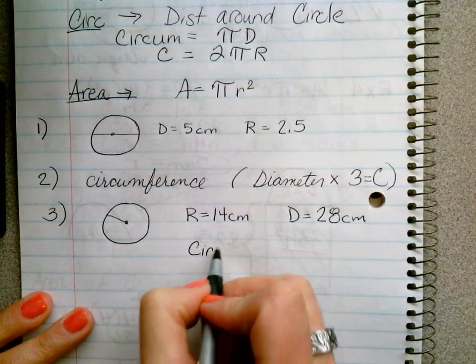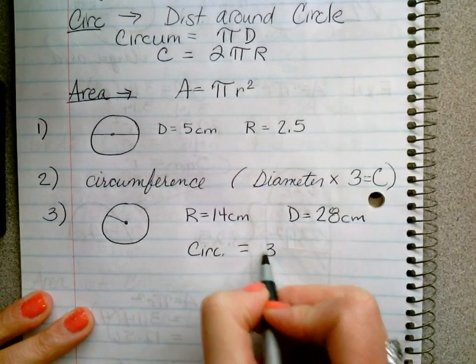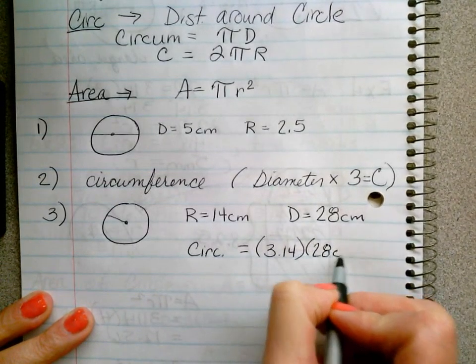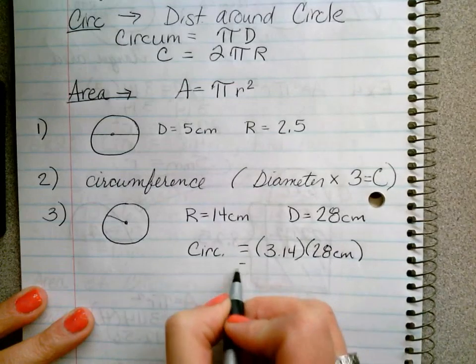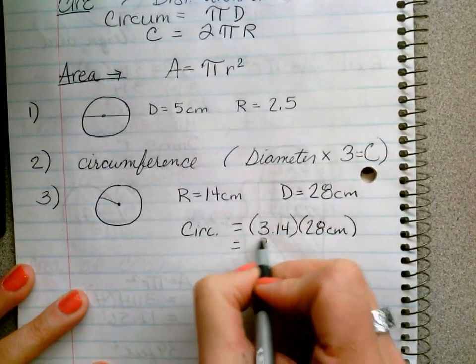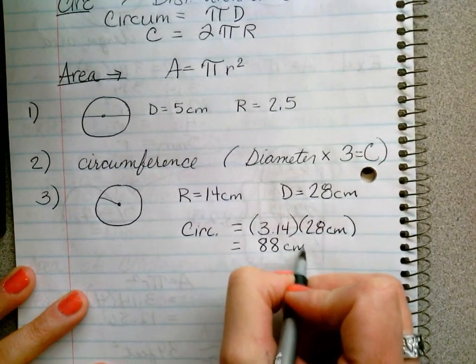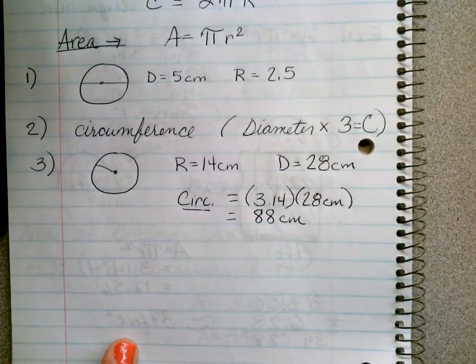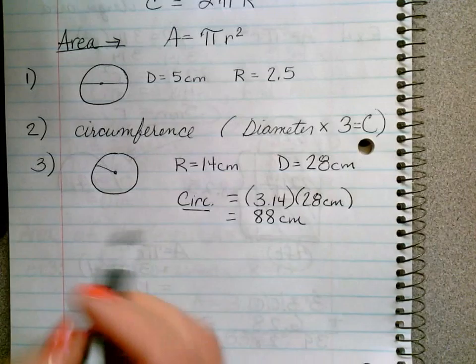So the circumference of this circle is equal to 3.14 times 28 centimeters. If you plug that into your calculator, you should get 88 centimeters as the circumference of that circle because it's pi times diameter.